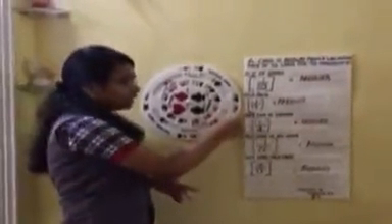I have made a few questions related to this. We will see one question related to this. A jack. The answer is 1 by 13. We will see how it is 1 by 13.